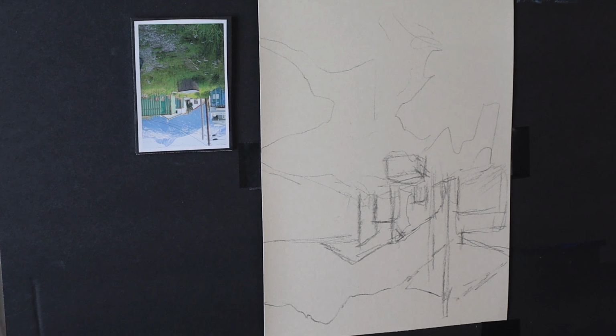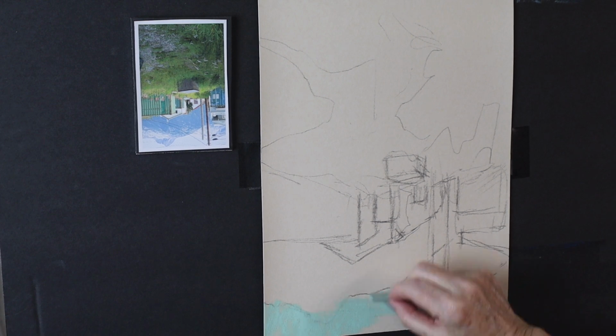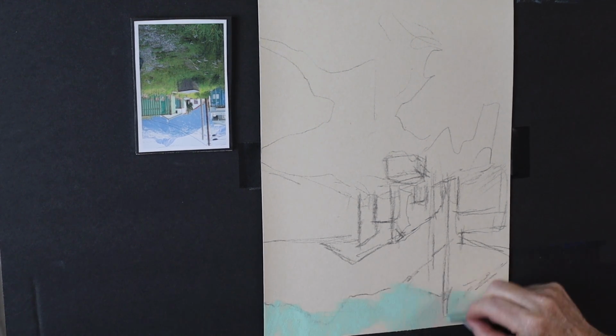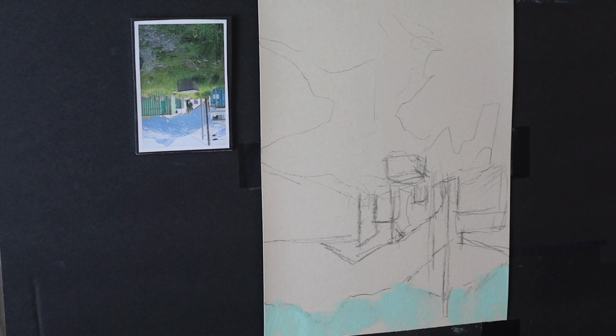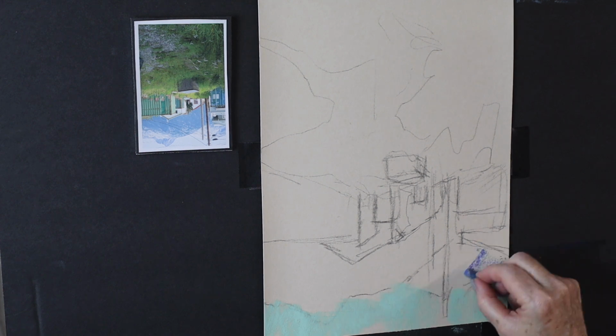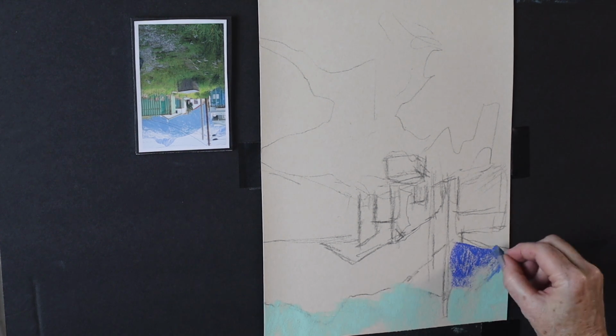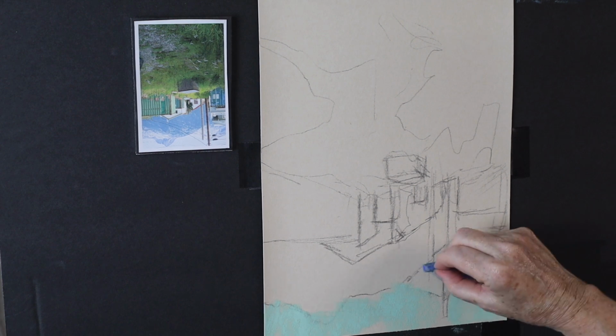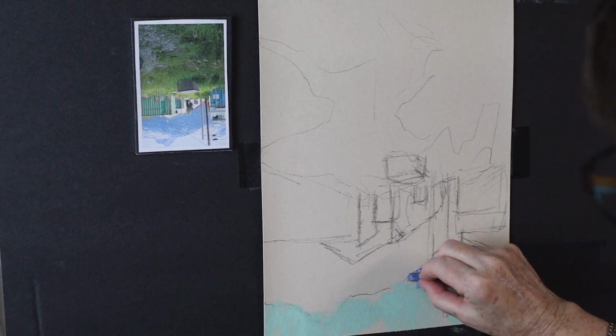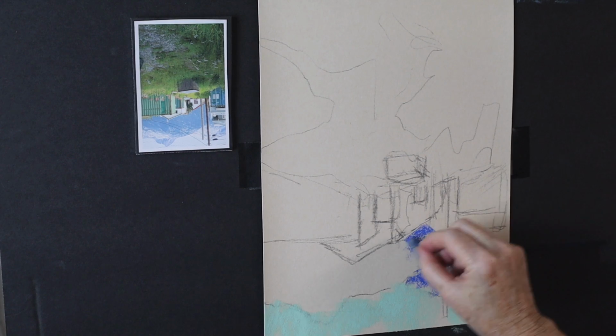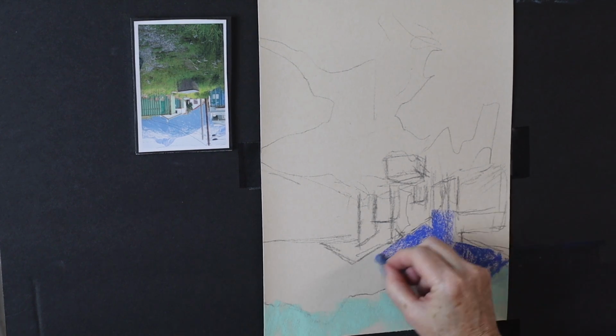So let's just start at the top. We know that's a light area. We actually know that's the sky. And then we have the blue.